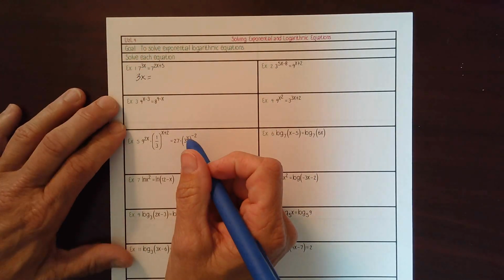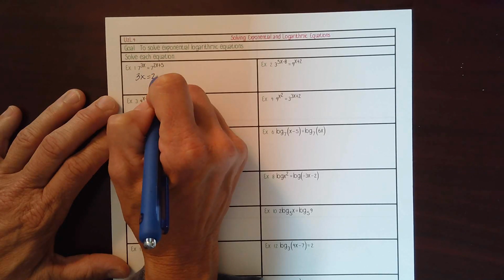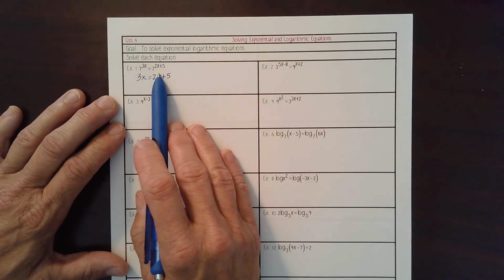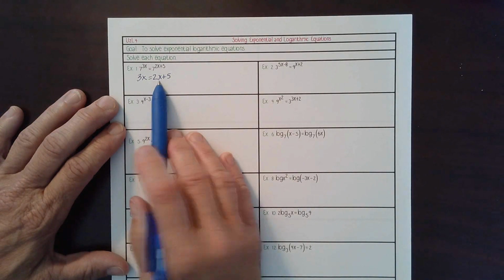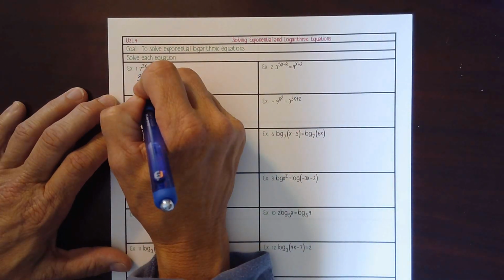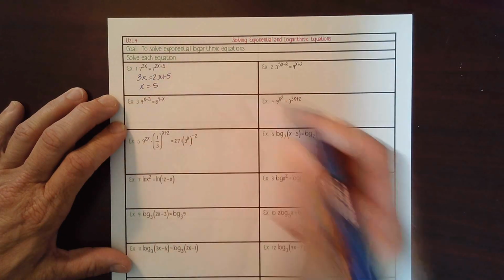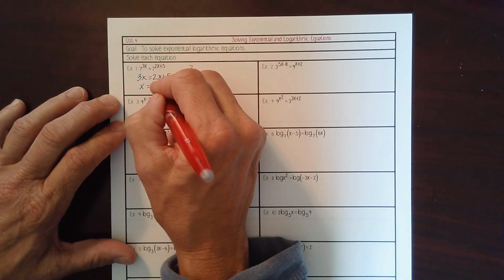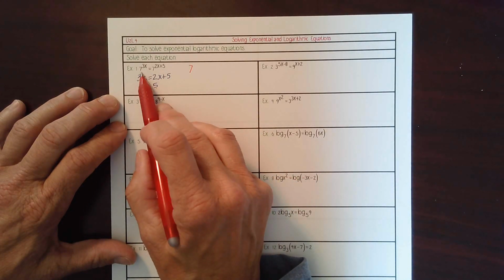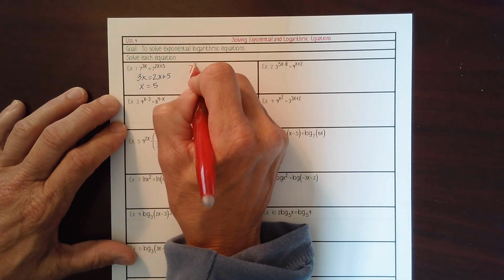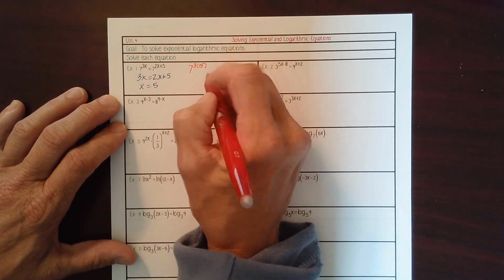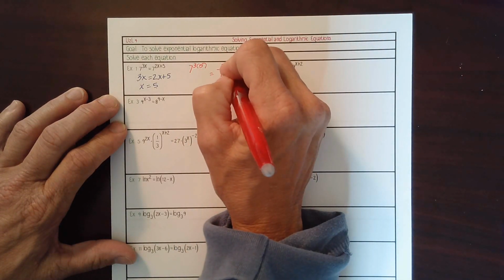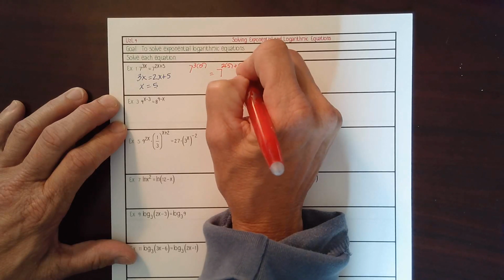Set the exponents equal to each other. So when the bases are the same, set the exponents equal and solve for the variable. So here, x equals 5. And to make sure that that is true, if I substitute 5 for x, that gives me 7 to the 3 times 5 equals 7 to the 2 times 5 plus 5.